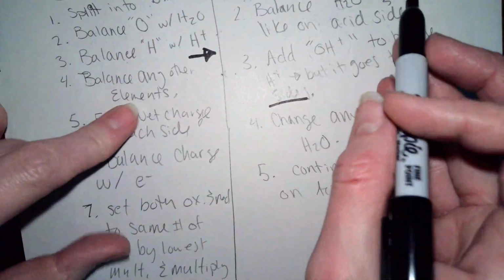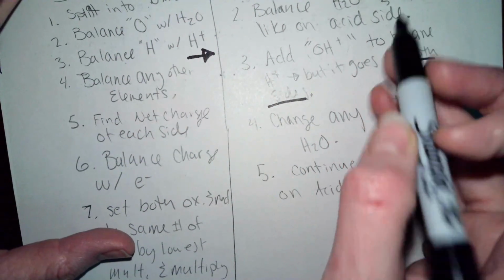Okay, so very similar. Just know that there's no H+ found in a basic solution. They are OHs.